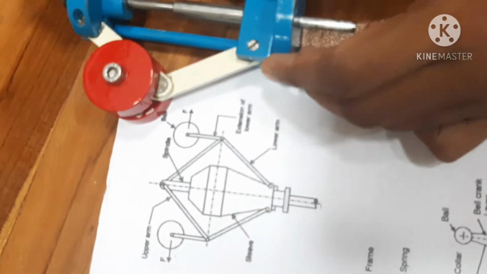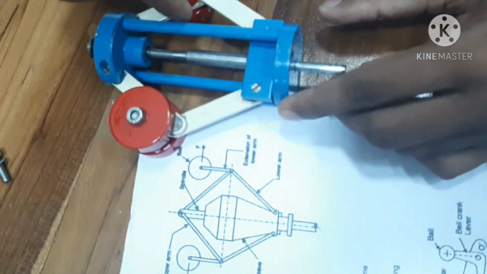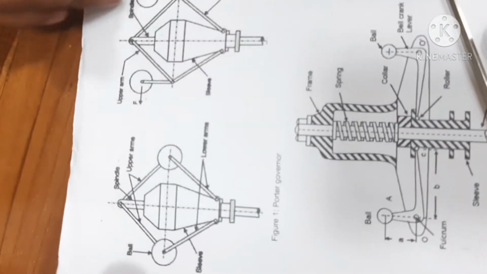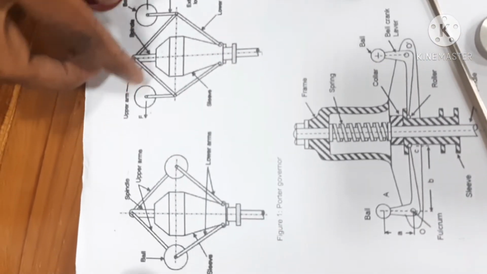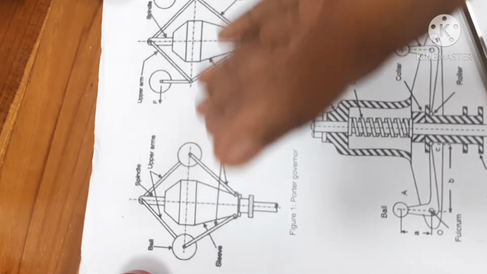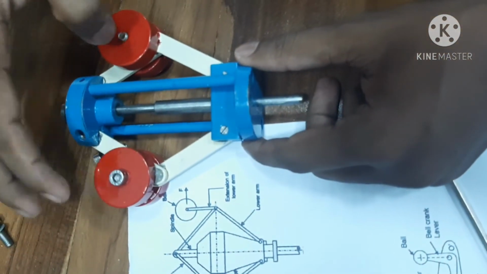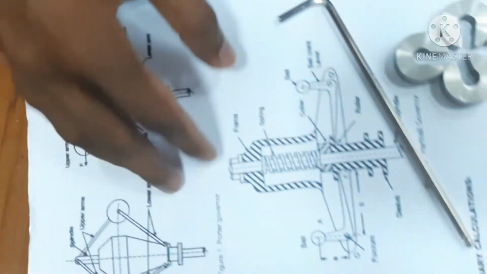And here you can see that the flyweight or the ball has some extension from the lower link, right? That is the difference, right?